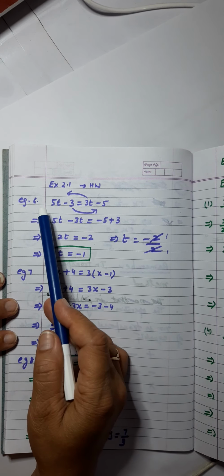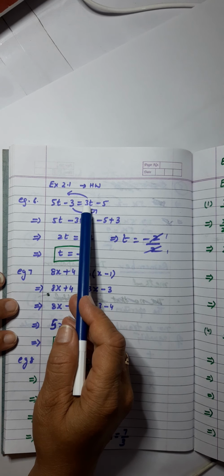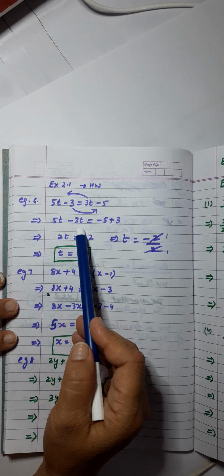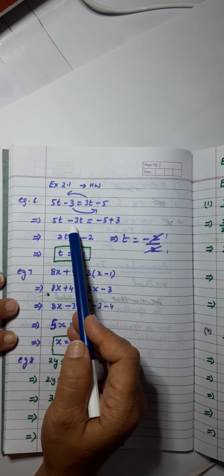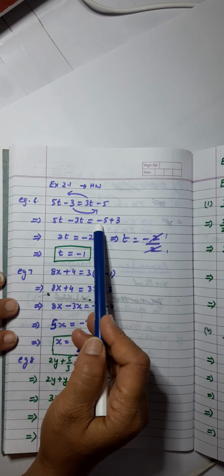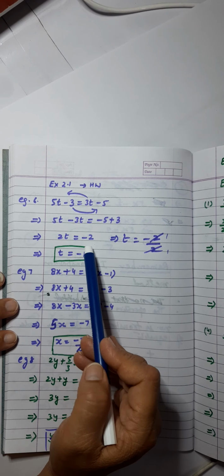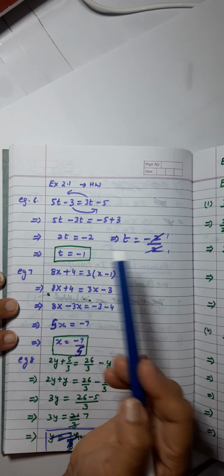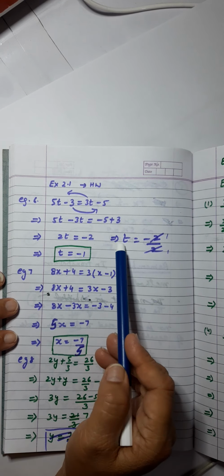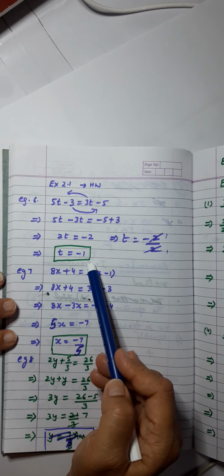So 3t will be brought here. When I bring 3t here, here it is positive, so when it comes here, its sign will be changed. 5t minus 3t is equal to minus 5 remains here, and when minus 3 goes there, its sign will change. So this gives me 2t is equal to minus 2, which implies t is equal to minus 2 upon 2. Cancel and I get t is equal to minus 1 as the answer.